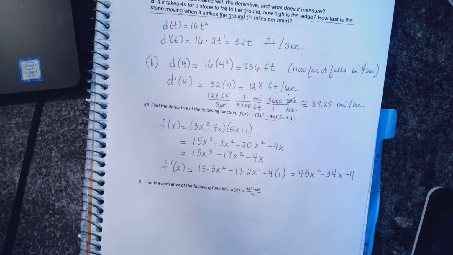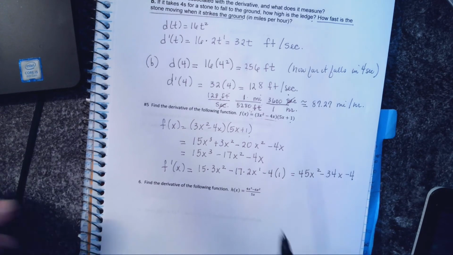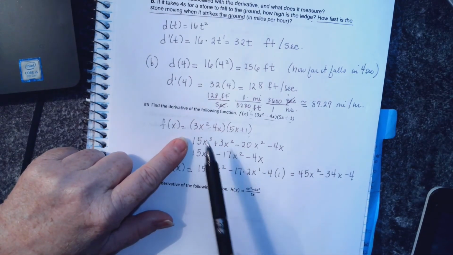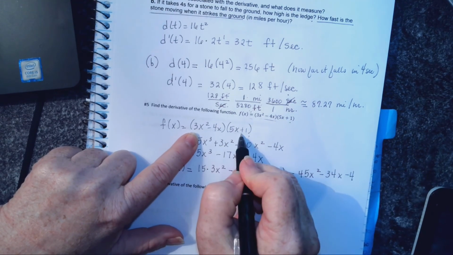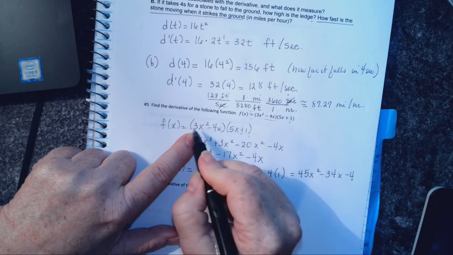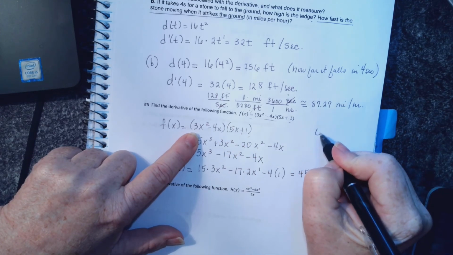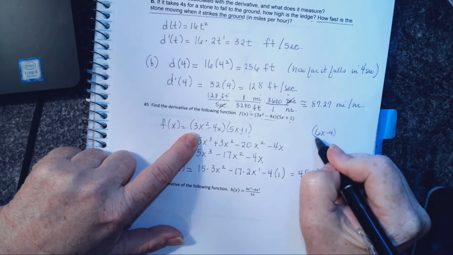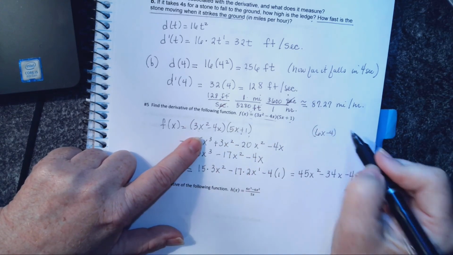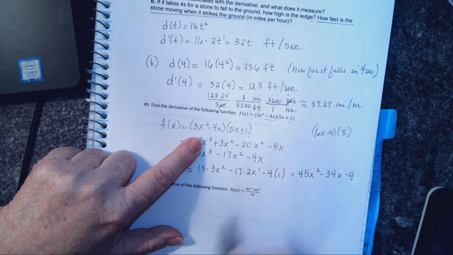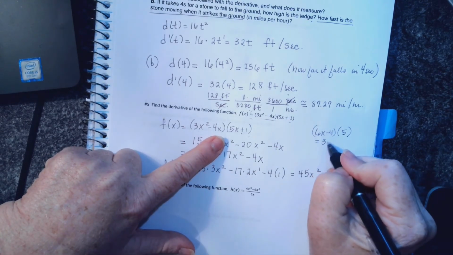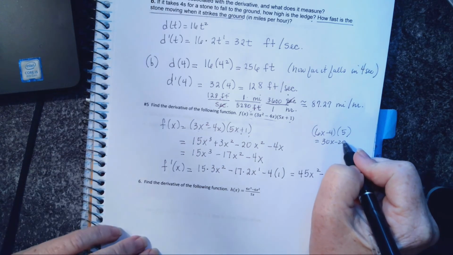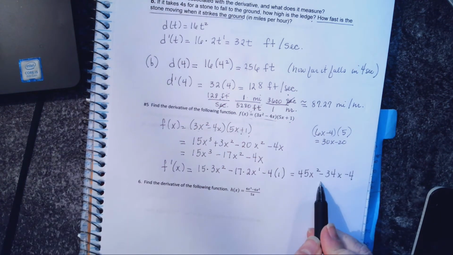But what people often want to do when they see a product of two functions is they want to just take the derivative of this part and then multiply it by the derivative of this part. But if we had done that, we would have gotten a 6x minus 4 from the derivative of this part times a 5 for the derivative of the second part. That is equal to 30x minus 20. Is that the same thing as the answer that we know is correct? No.